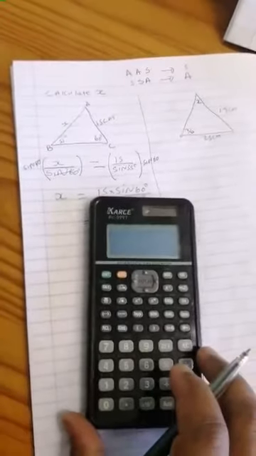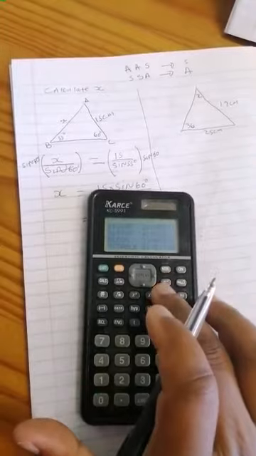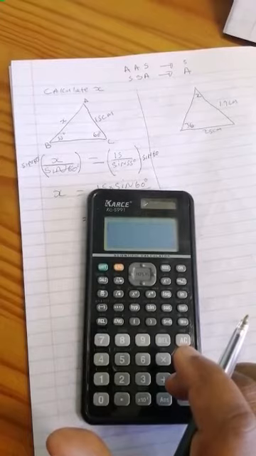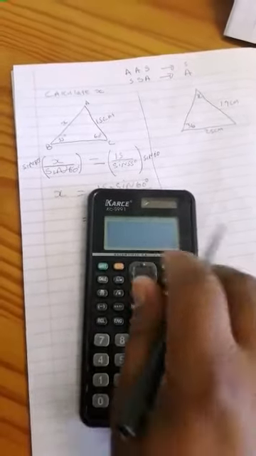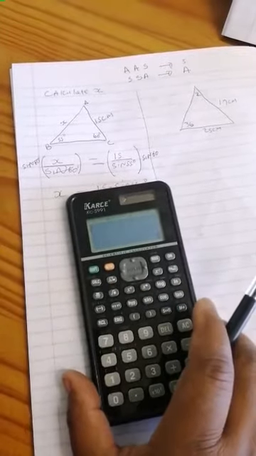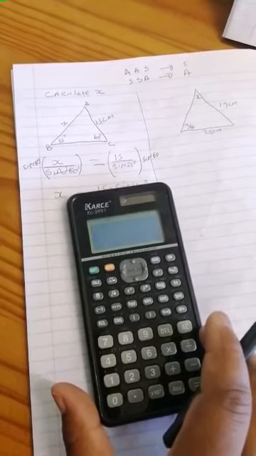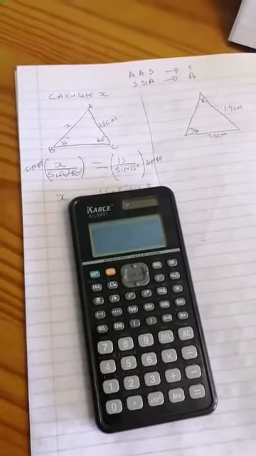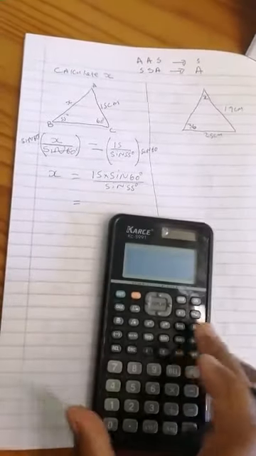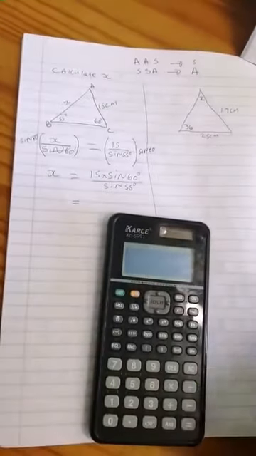And remember, when you are using a calculator in trigonometry, you must make sure that your calculator is in degrees. As you can see, this one is in radians, so we've got to change it to degrees. Right, we have changed it to degrees, and what we need to do now is insert this on our calculator.